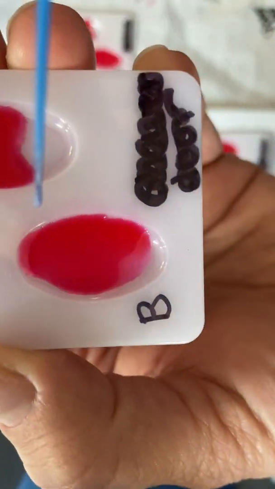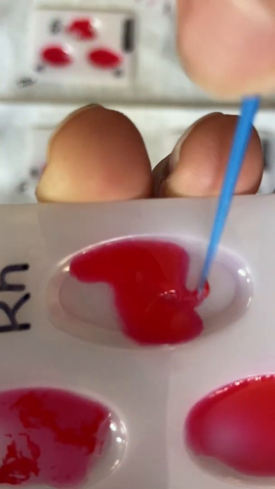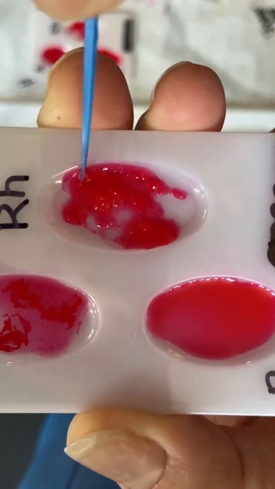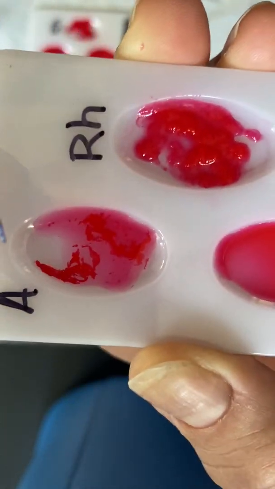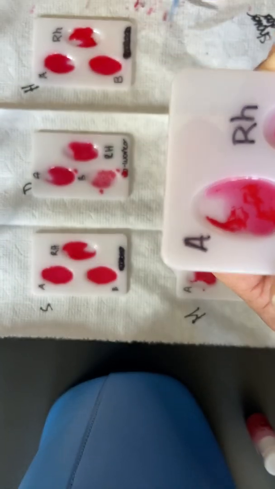Let's see B. B looks pretty smooth to me. All right, so A yes, B no, and then RH. Oh, goodness, yes. So the RH is definitely all clumpy. So the shower door blood type is A positive as well.